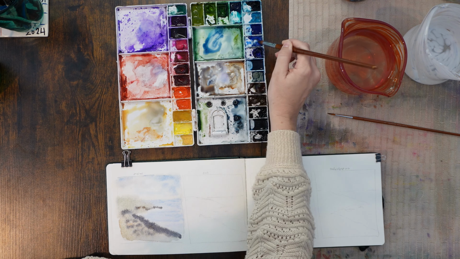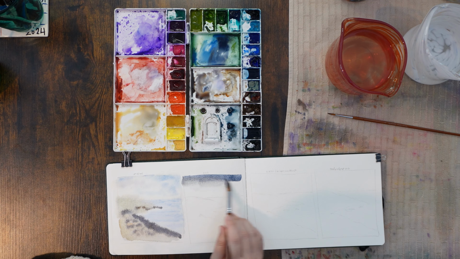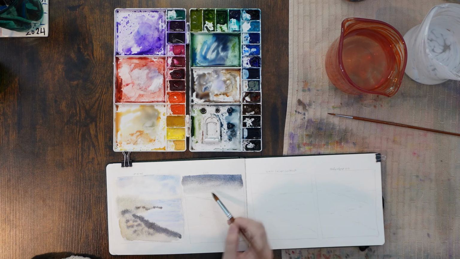And if I mix in a little bit of my burnt sienna with it, see how much darker and moodier this is than this, okay? So that's what I'm going to use for the sky. And I'm still going to go with the same general idea with the sky going from darker to lighter. Okay, and just mixing all those blues.